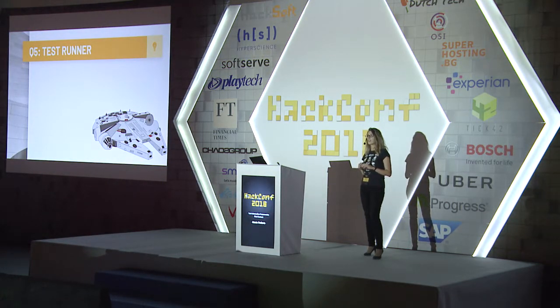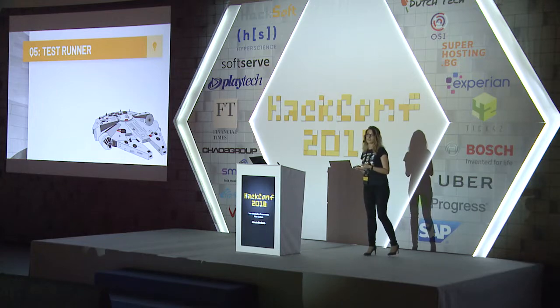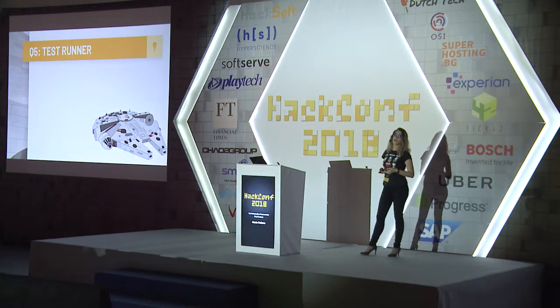The next thing is the test runner that you're going to use. And the test runner is the entry point for executing your tests. So in a way, it's going to be the heart of your framework, and that's why you have to choose it carefully. Of course, the first step will be taken at the moment that you choose your language, but there are other things to consider as well.